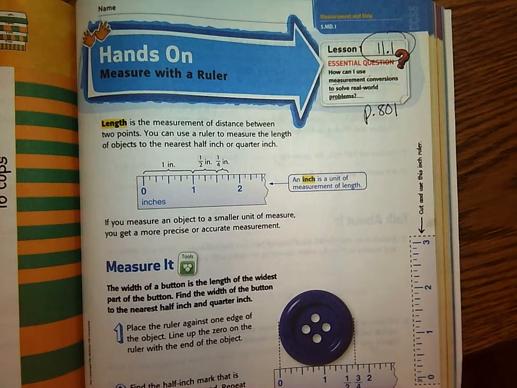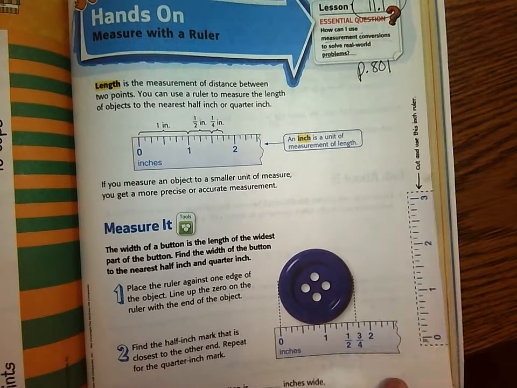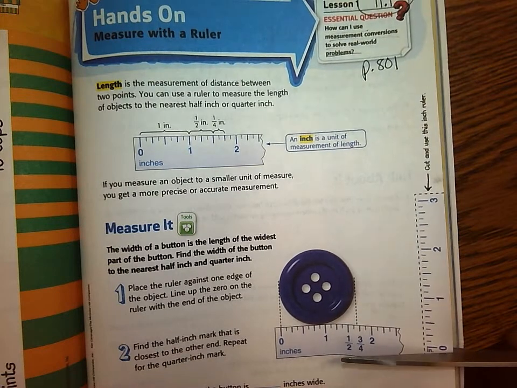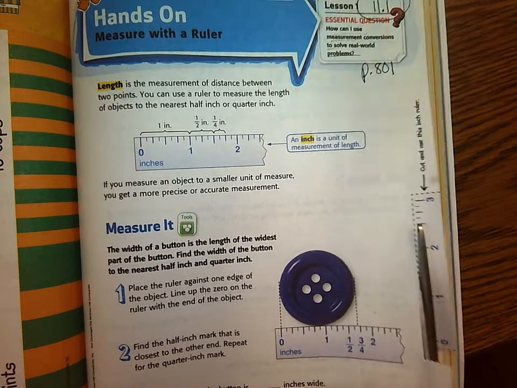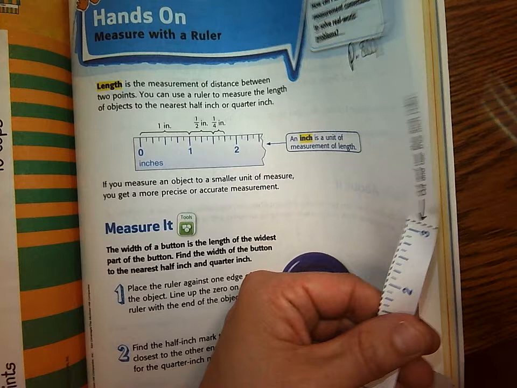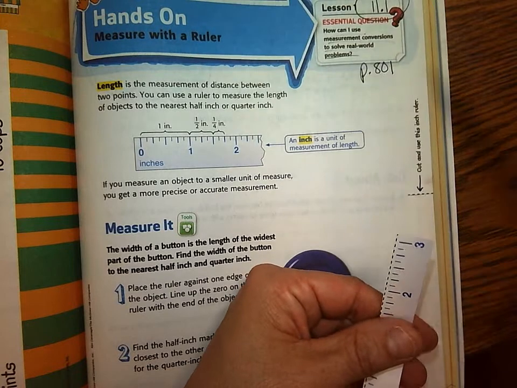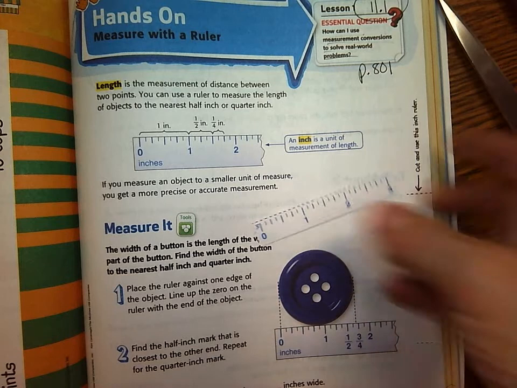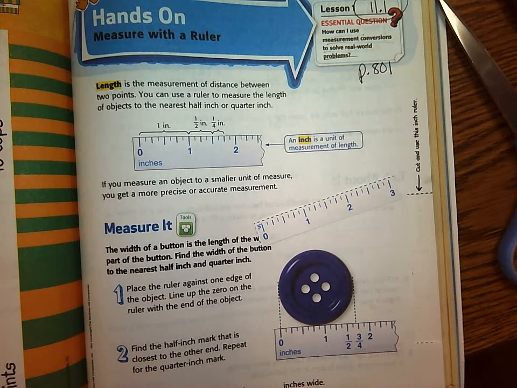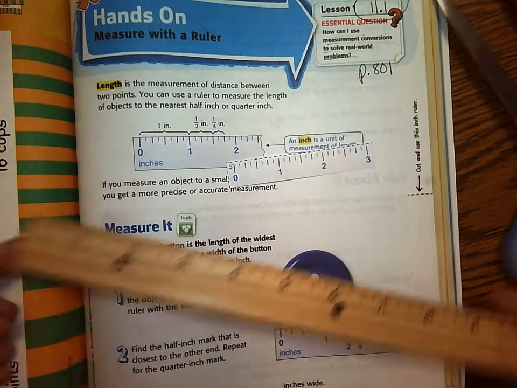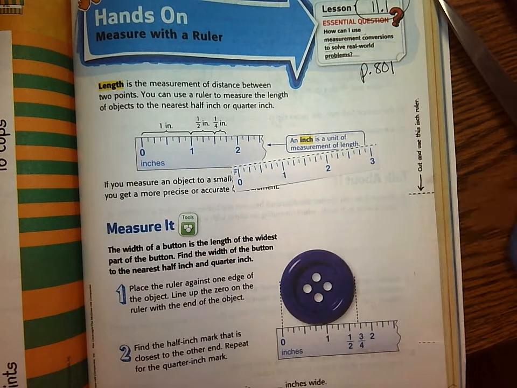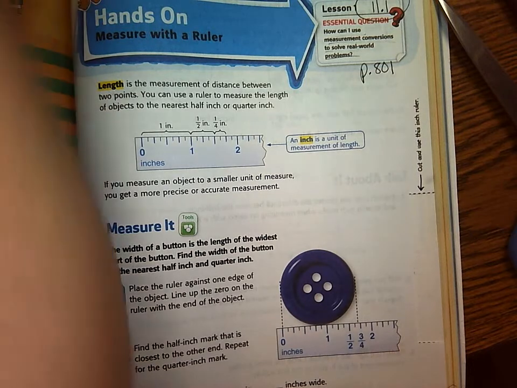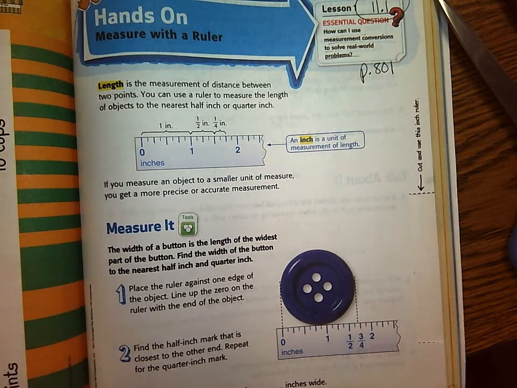Page number 801. You're going to need a ruler for this. If you have a ruler at your house, you can use it. If not, you can very carefully cut out this ruler that they've included in your book. If you're in our classroom, we'll have rulers, but if you don't have a ruler, you can always cut this one out. You'll notice it's the same. So let's take a look and see what this says. If you need to pause the video to find or cut out a ruler, you may do that now.